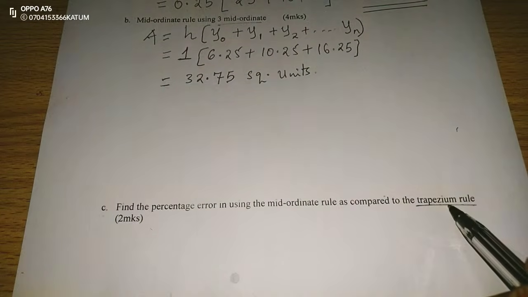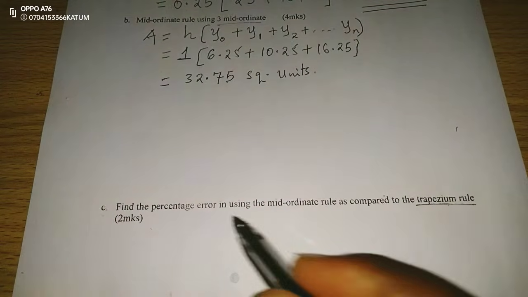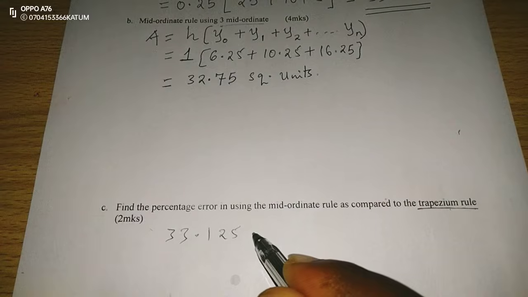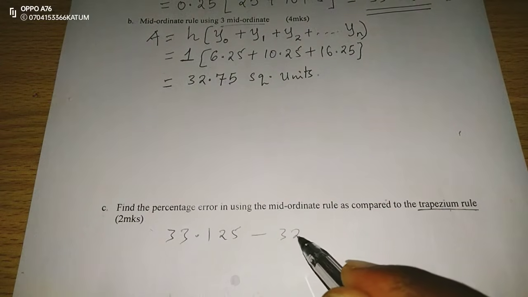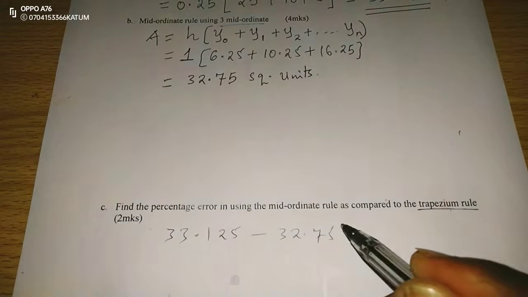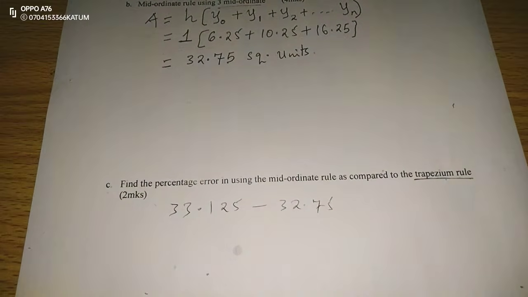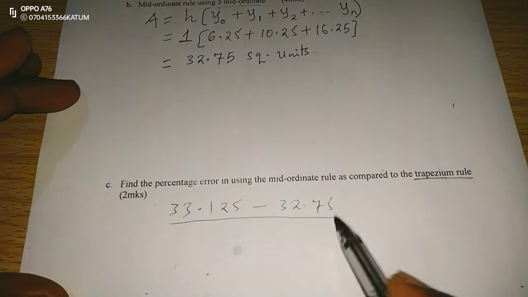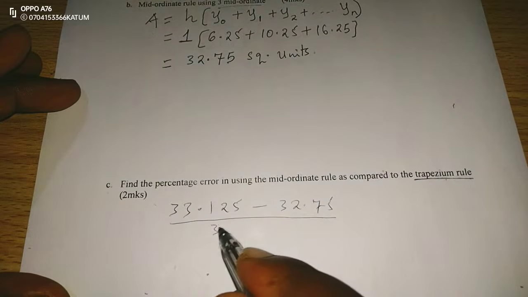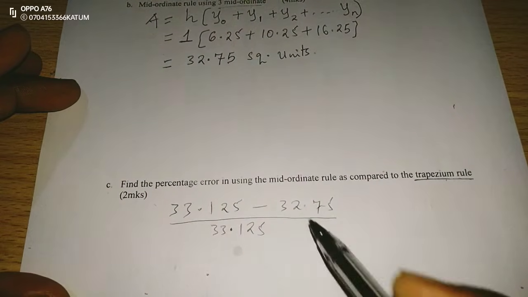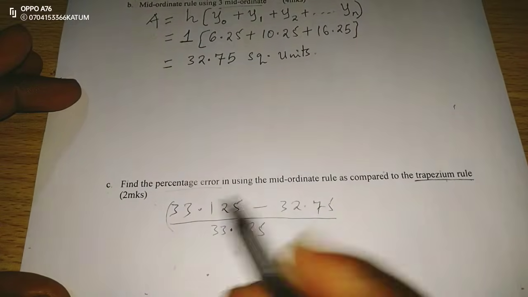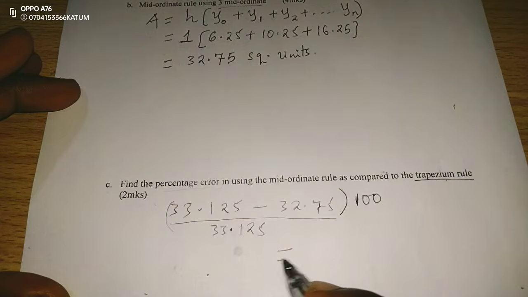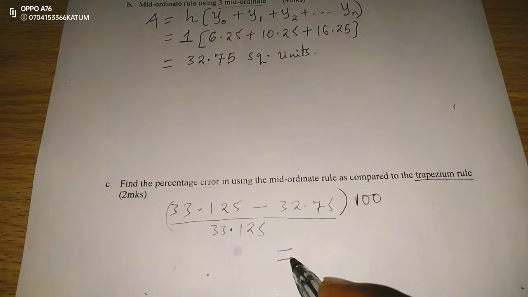Therefore, I'll use the area using the trapezoidal rule, which is 33.125, then I subtract 32.75. Because we are getting the percentage error, this difference will give us the error. When we divide by the value being treated as the point of reference, 33.125, to make it a percentage error, I'll multiply by 100.